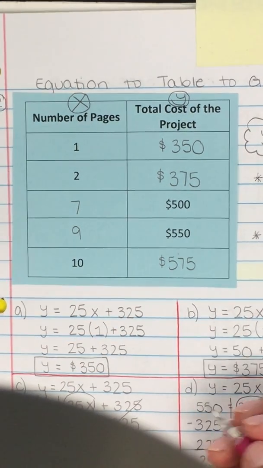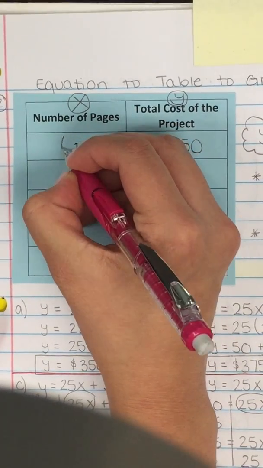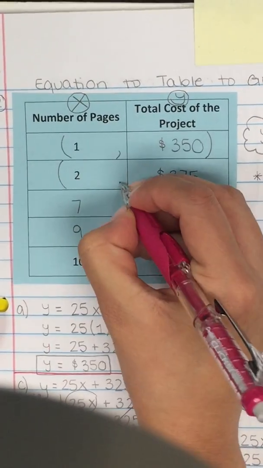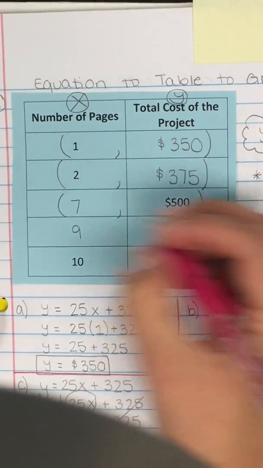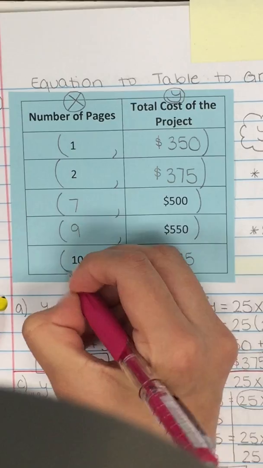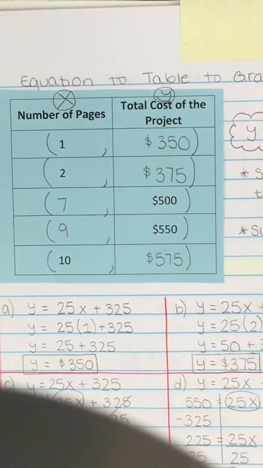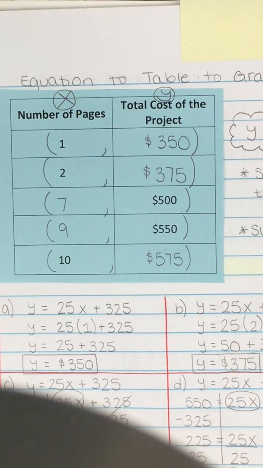Very good. We need to add parentheses on the outsides and a comma right in the middle to each one, just like this. Okay, and there we have it. There we have our ordered pairs that are going to go in our graph on the other page.